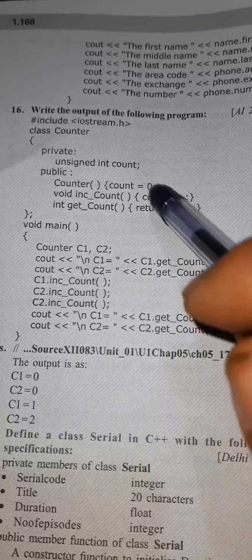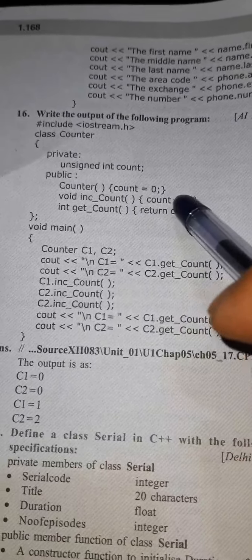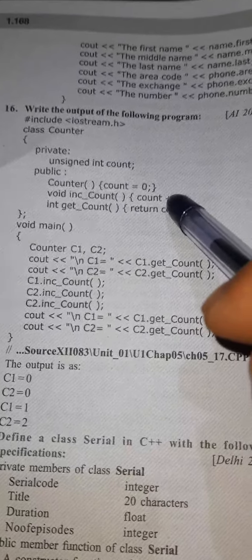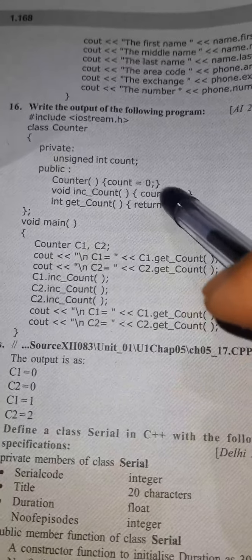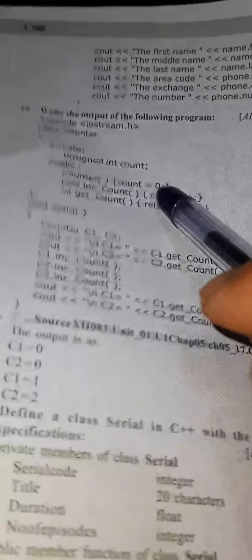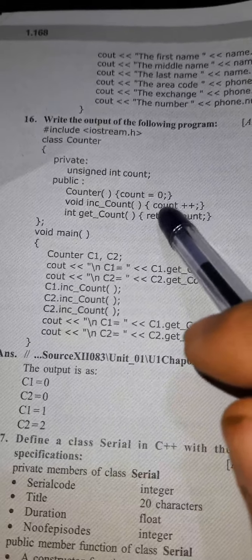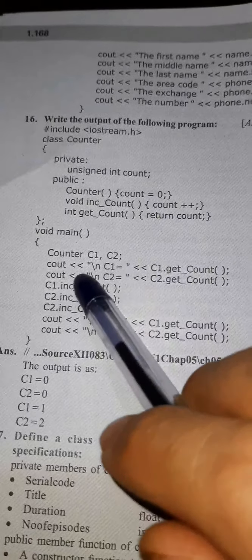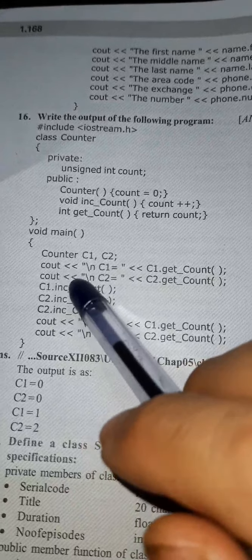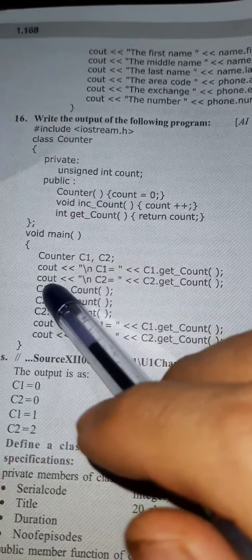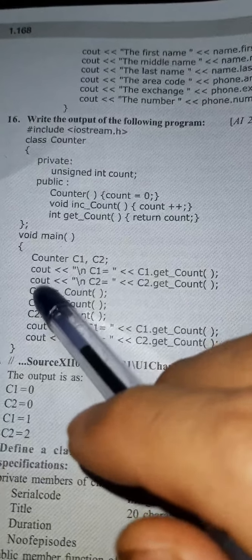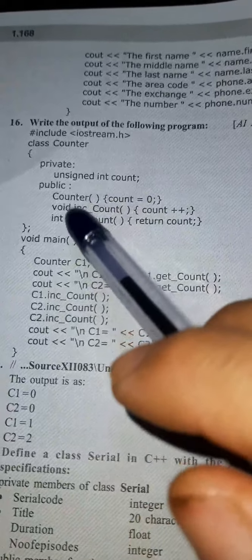What is the value of the count? 0, right? Count = 0 + 1. So 1 is stored under the count variable. Now that 1 which is stored in the count variable and this count 1 which is stored in the c1 object, the memory locations are different.